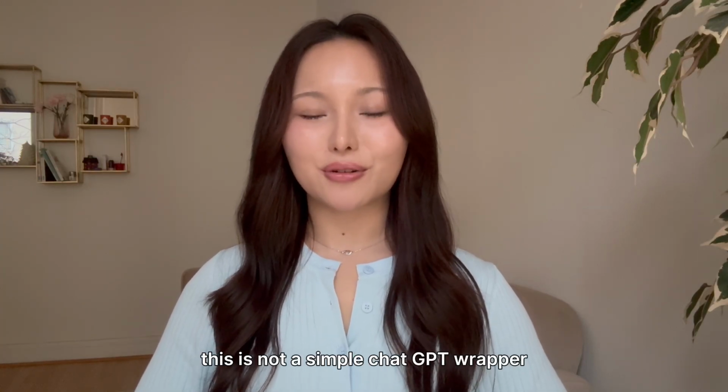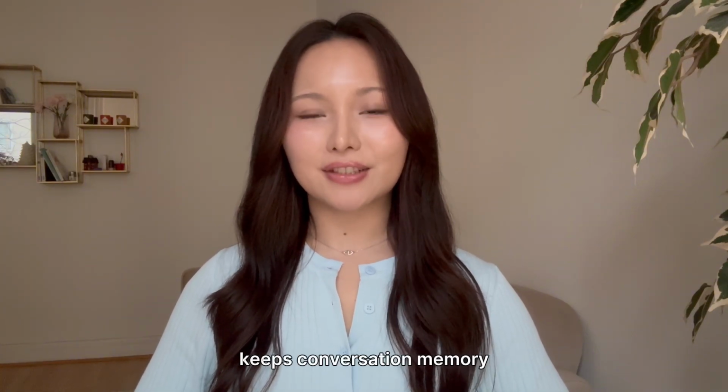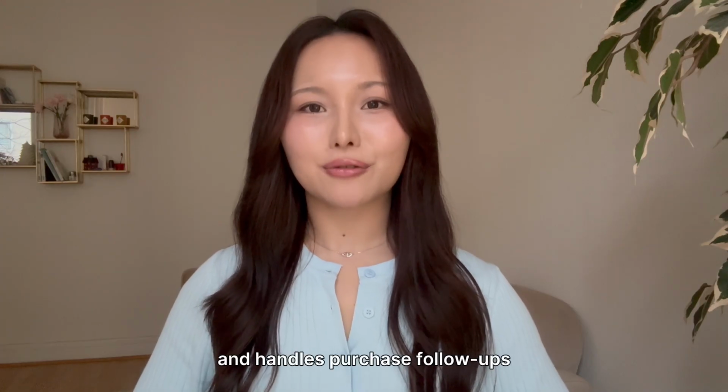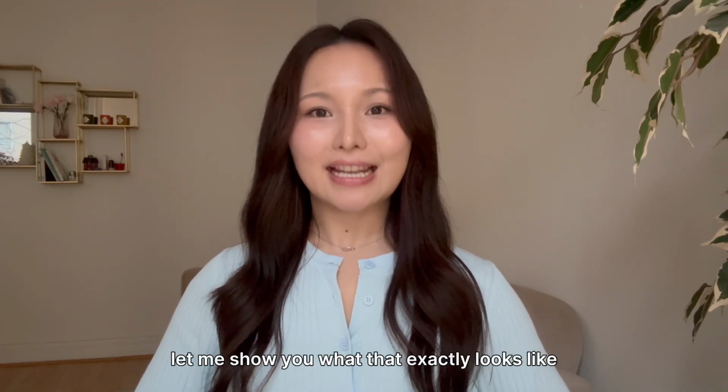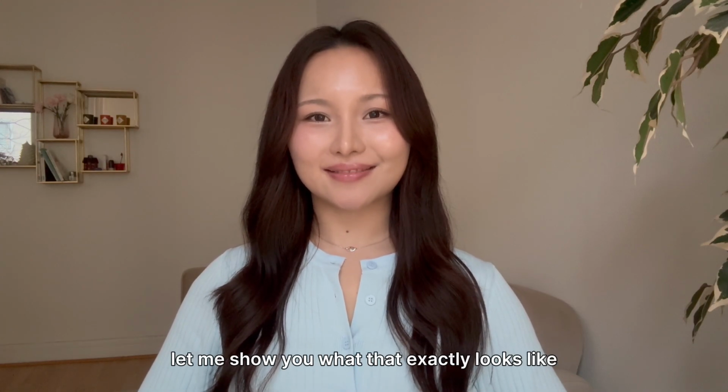I want to show you a production-ready AI chatbot I built for e-commerce and customer support using RAG, FastAPI, n8n, and Telegram. This is not a simple ChatGPT wrapper. It retrieves real product data, keeps conversation memory, and handles purchase follow-ups. Let me show you what that exactly looks like.